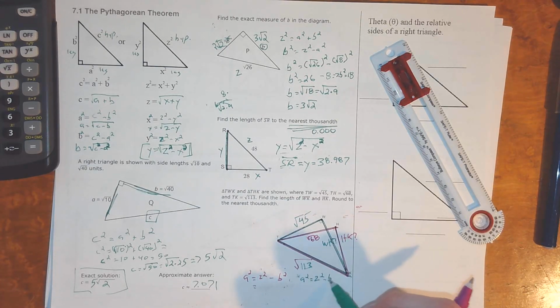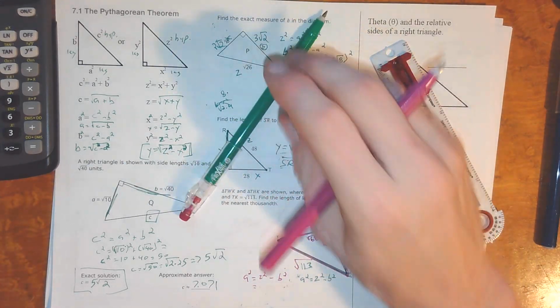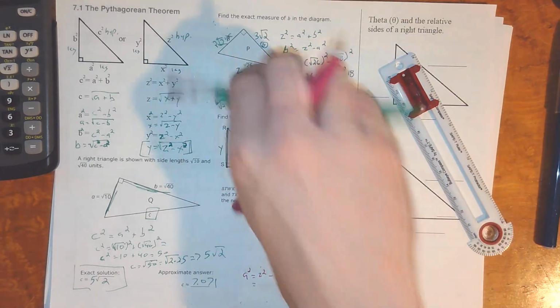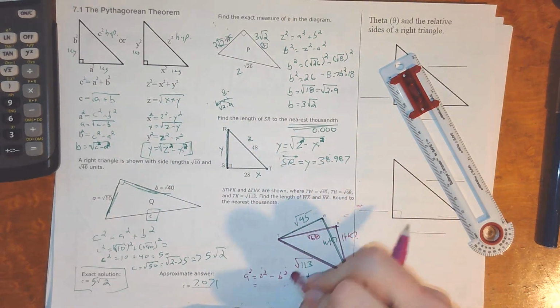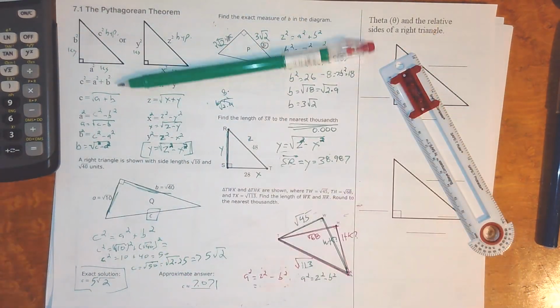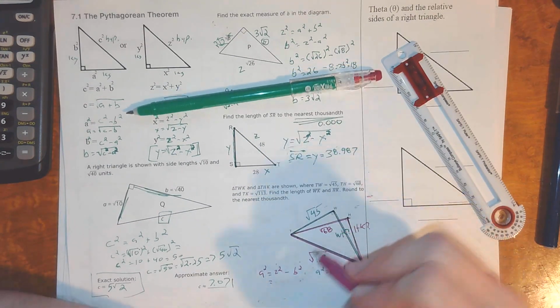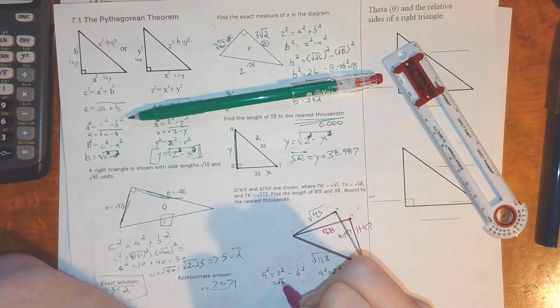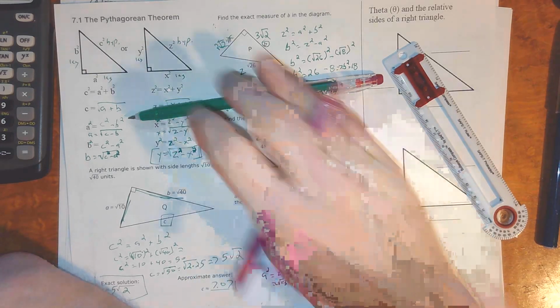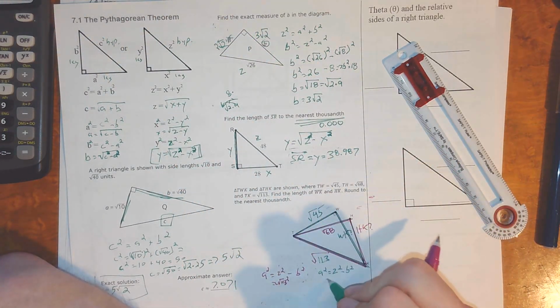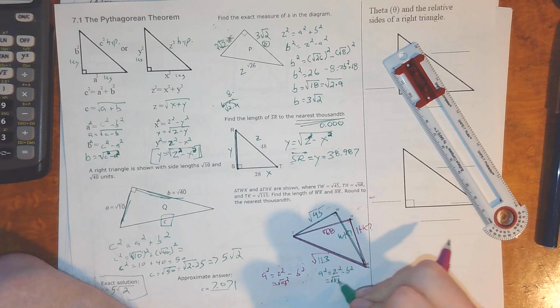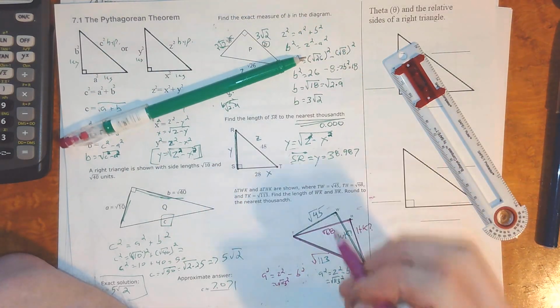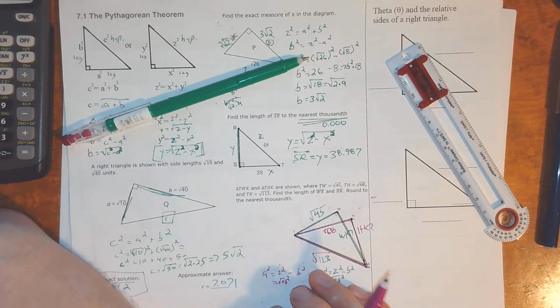Because they're in radicals, that's the way we're going to do this, instead of putting in the radicals right away. For this one, both of our z squareds are the square root of 113 squared. They both share 113.